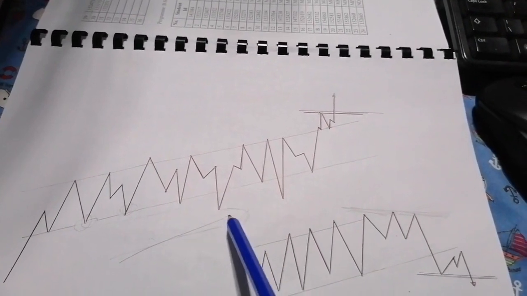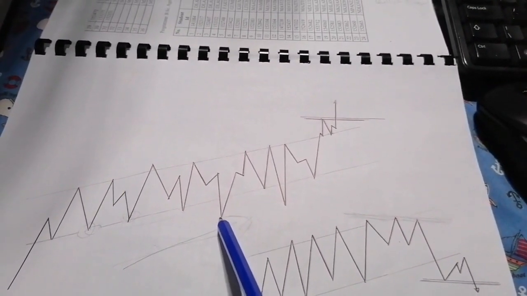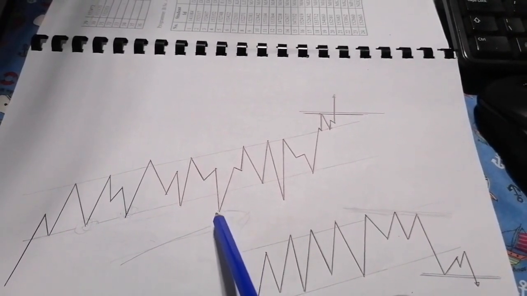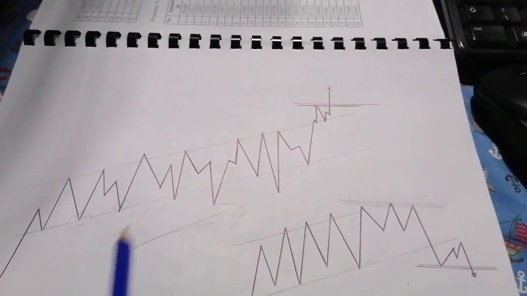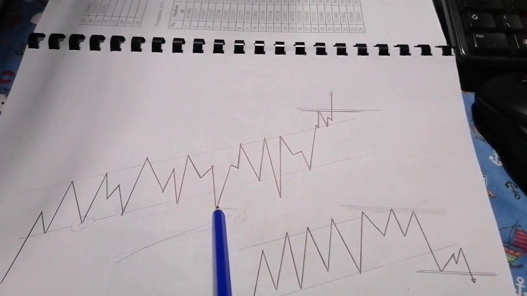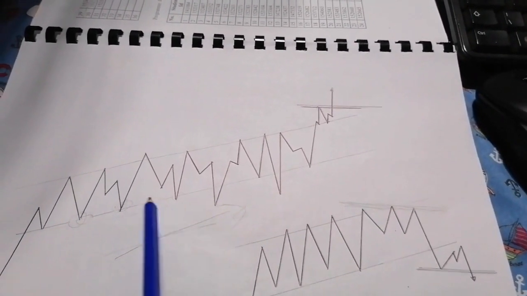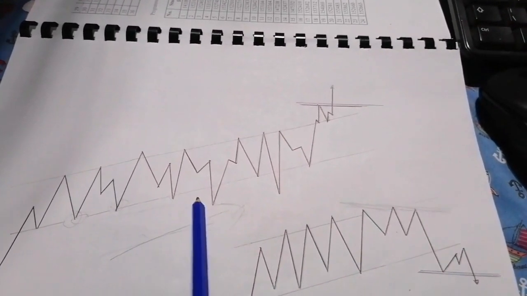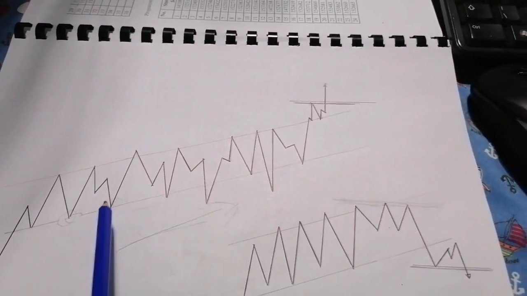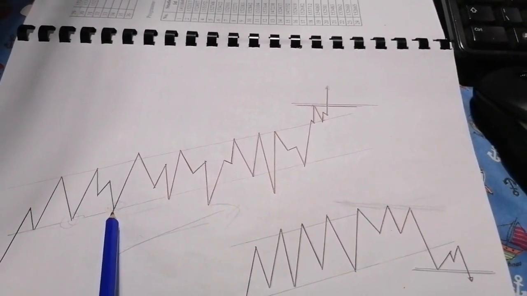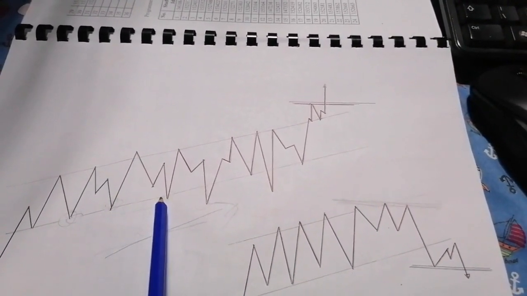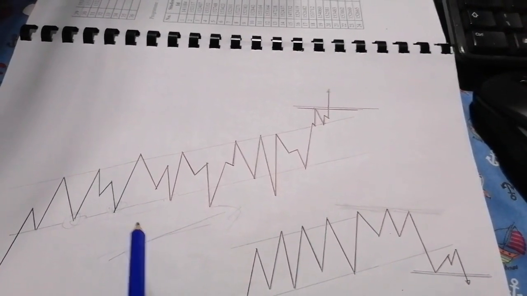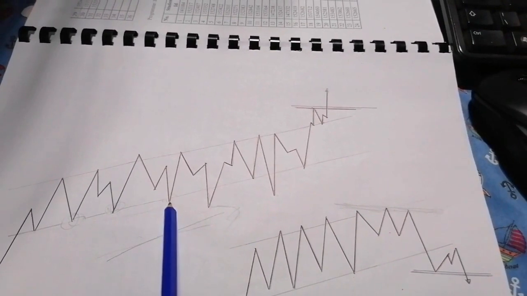Now, the reason why I did this is to remind you that on an uptrend, or on any trend, you will have false breakouts. So while you are trading a trend, you watch out for a false breakout. Maybe one way to avoid that is that before you take a buy right here or a buy right here, you wait for confirmations to show that this is really a buy entry.